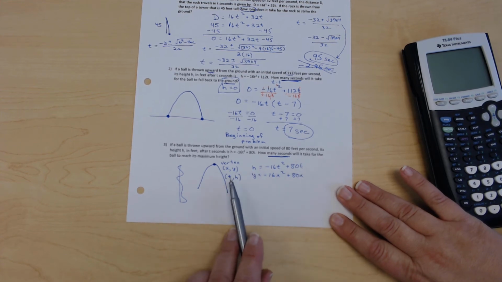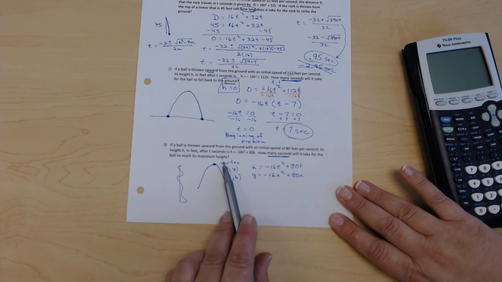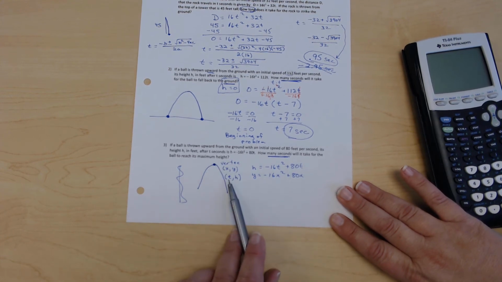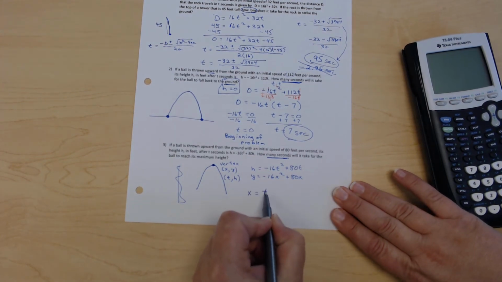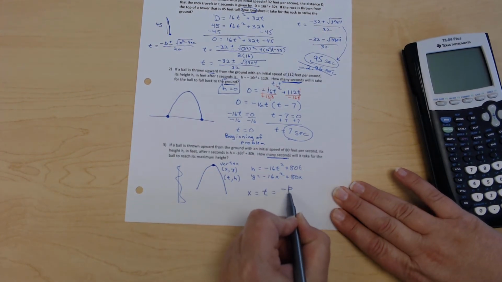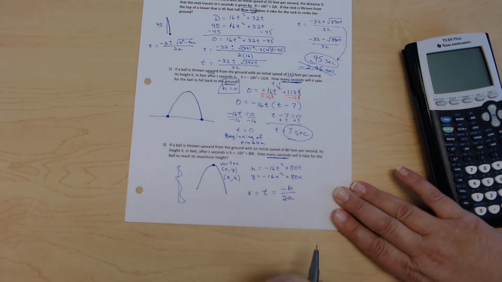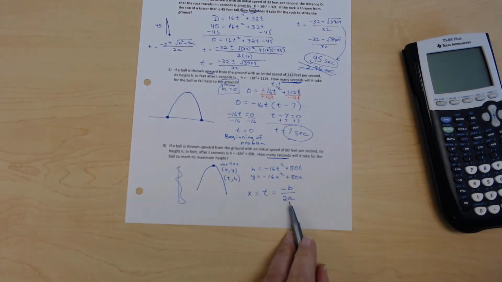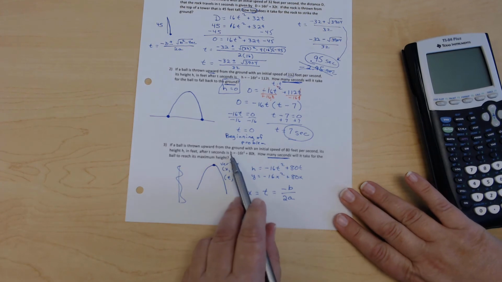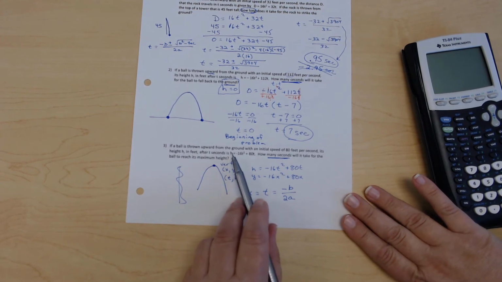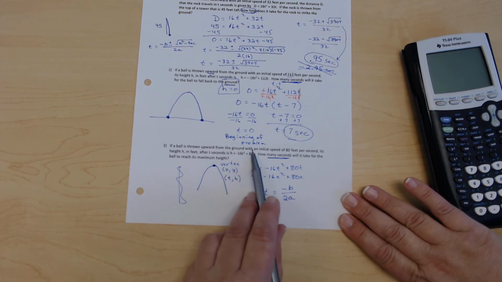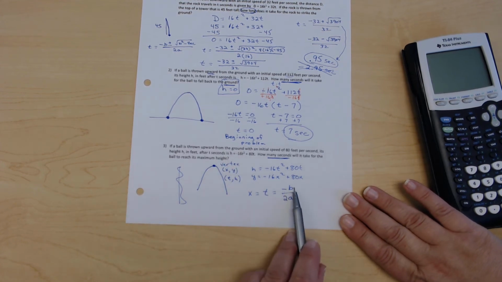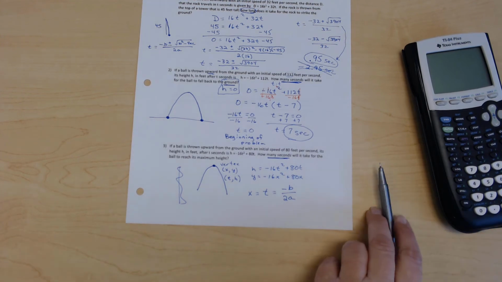So t is the x value of the vertex. How do I find the x value of the vertex? X, which in our problem is t, is negative b over 2a. I don't even need to know h. I don't even have to plug anything in for h. If I want the vertex of this, I do negative b over 2a.